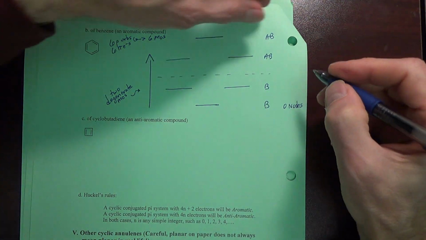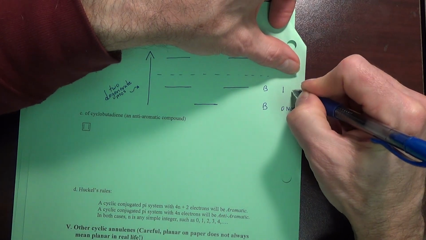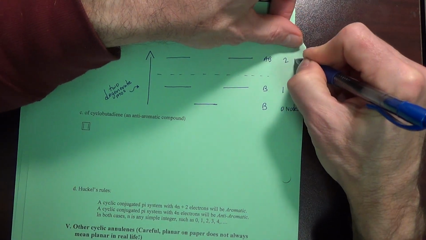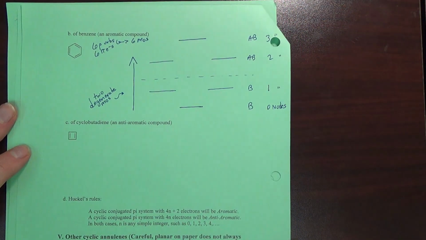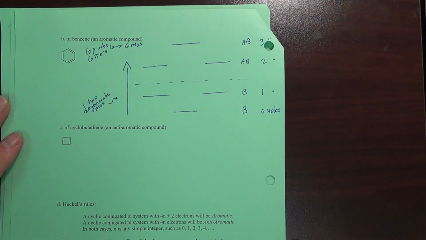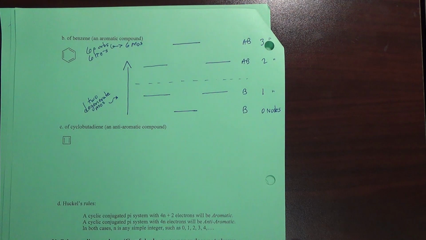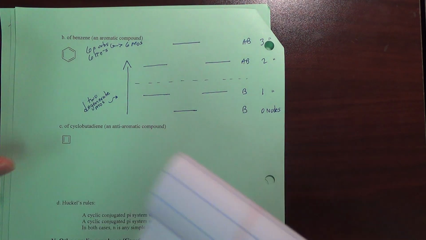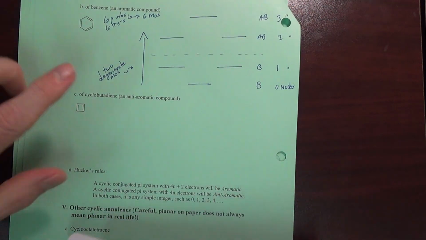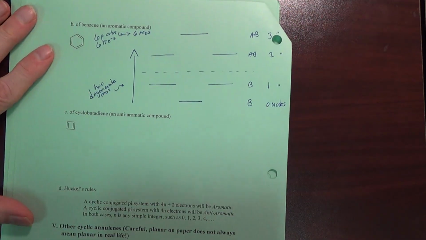But as we go up, this will have 1 node, this will have 2 nodes, and this will have 3 nodes. Yeah? Okay. Let's draw these, and then we'll come back and fill in our electrons.